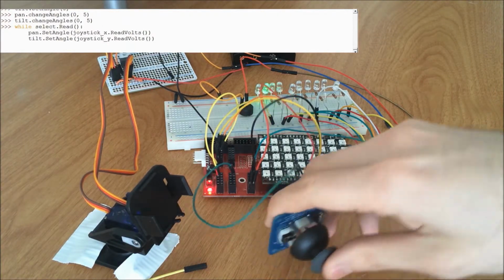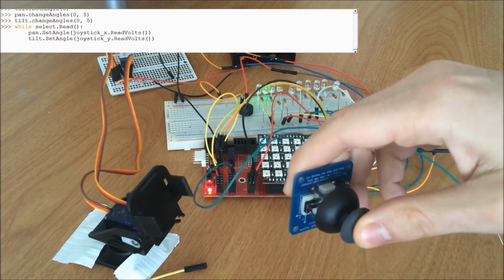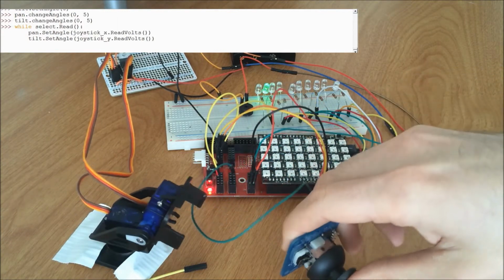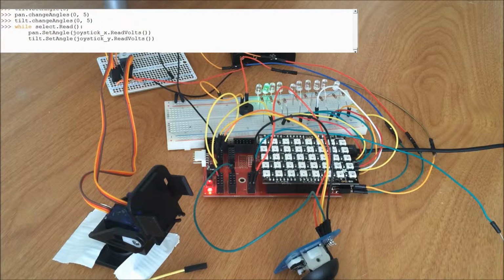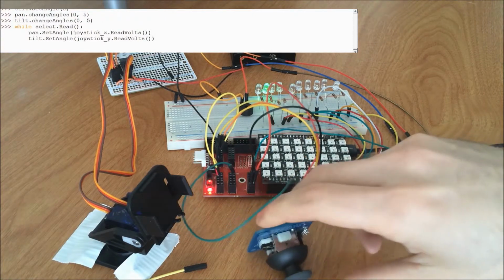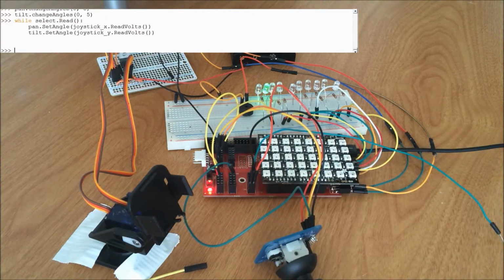And now you see it goes to neutral. Easy enough. Nothing too complicated there. So let's just stop that. Oh, click it. There, that stops it. Cool. So let's then move on to the next thing.